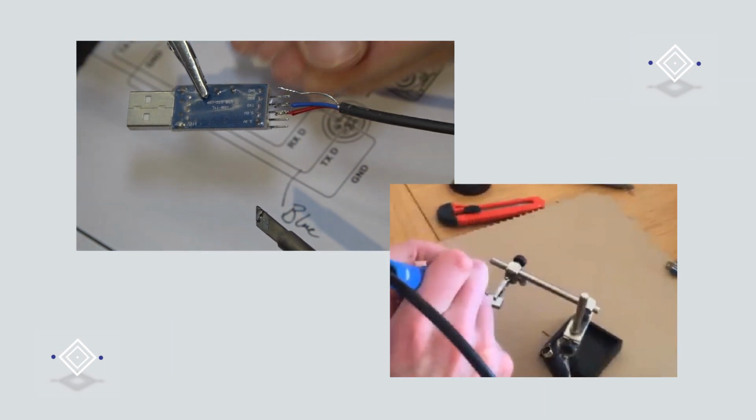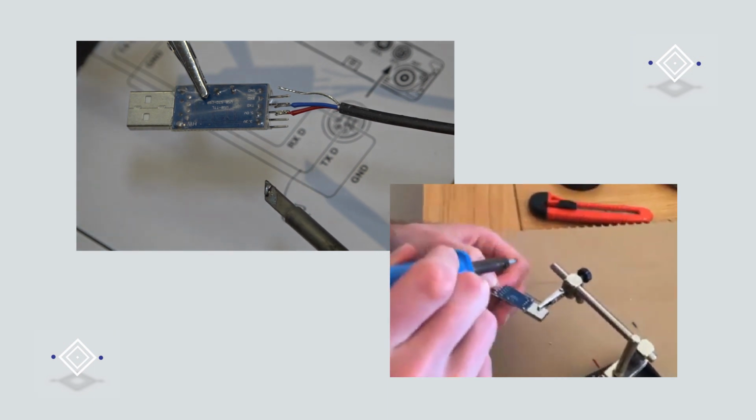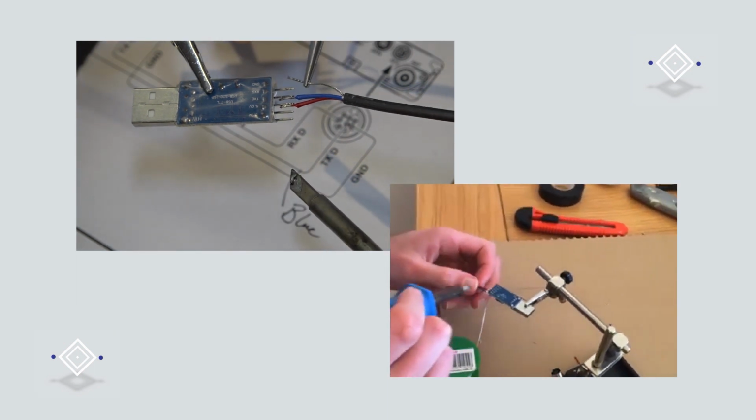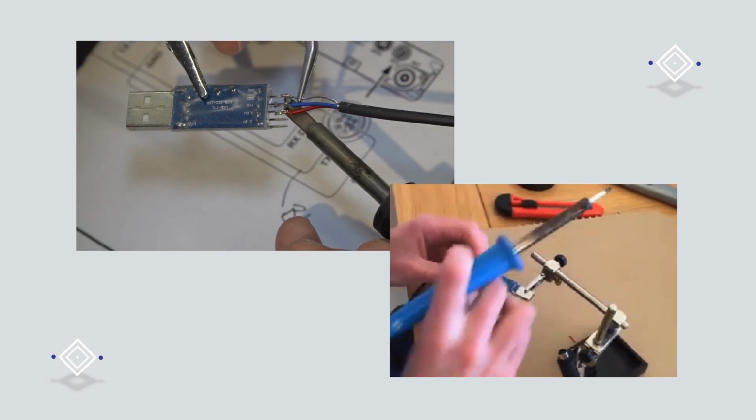If you're soldering the ground wire on, by the way, if you have some, you can put a little bit of heat shrink sleeve over there just to keep it away from everything else.